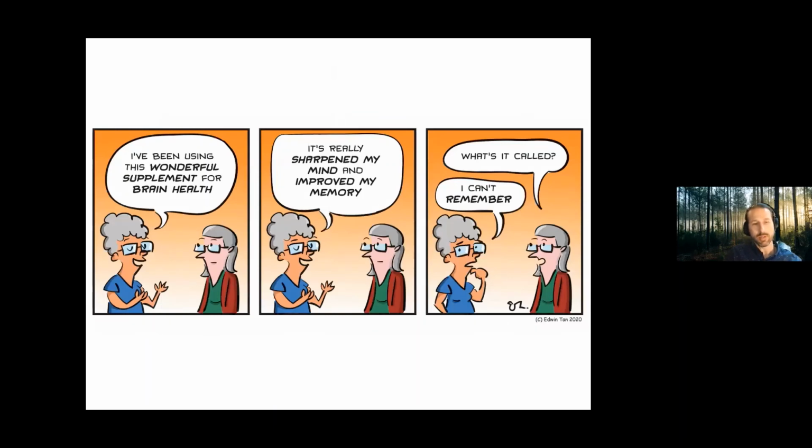This is a comic that my colleague Edwin Tan developed earlier this year that underscores the lack of effectiveness for these supplements. The woman is saying, "I've been using this wonderful supplement for brain health. It's really sharpened my mind and improved my memory." It sounds like some of the phrases coming straight from the Prevagen commercials. And the other woman says, "What's it called?" She says, "I can't remember." Again, there's really no evidence suggesting that these products are helping with memory.